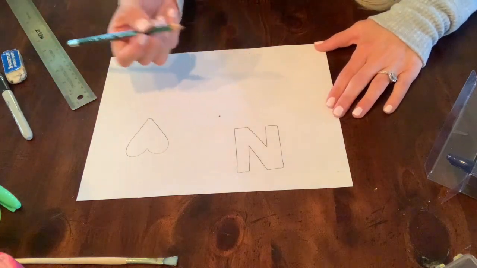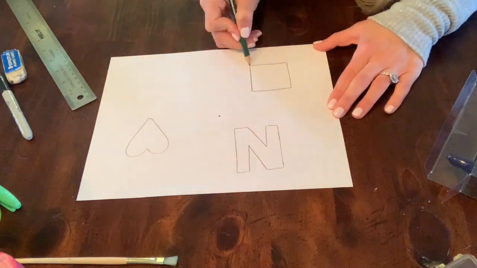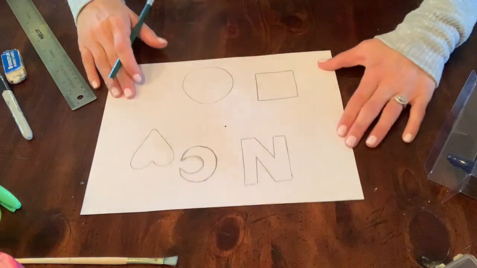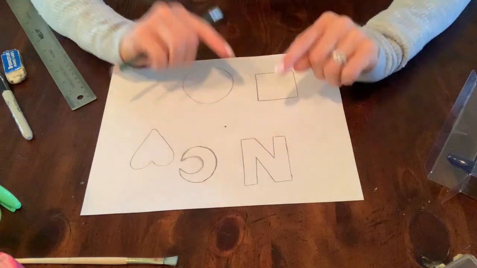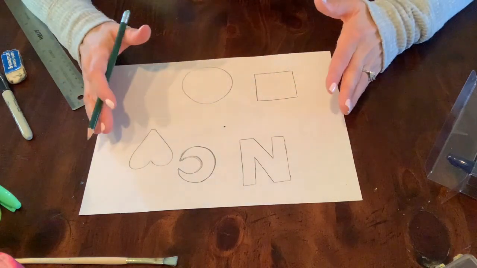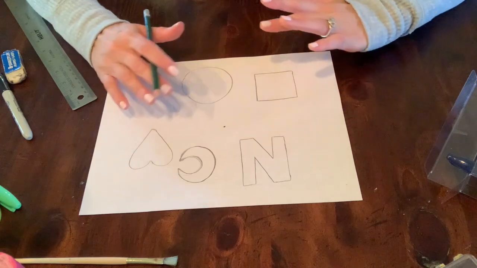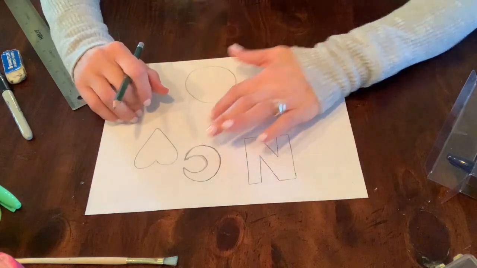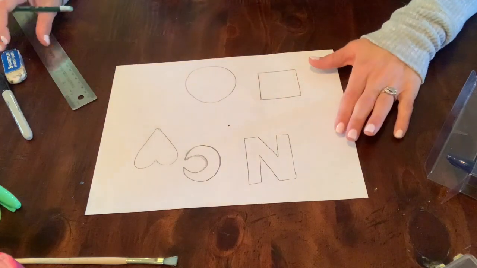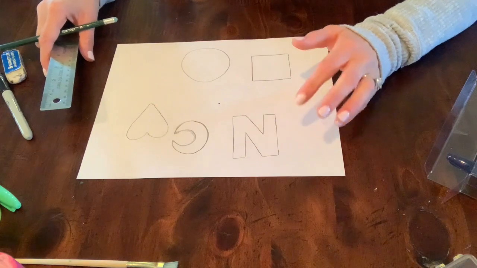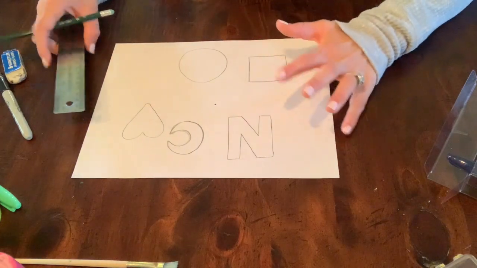Okay, so 3 more. Let's see here. Okay, all right, so I have my 5 shapes. Now, if you would like to draw more than 5 shapes, totally go for it. You can do a ton of shapes around here if you want. It does start to get a little bit complicated once you start overlapping things. So I would say between like 5 and 10, but you have to have 5, okay?